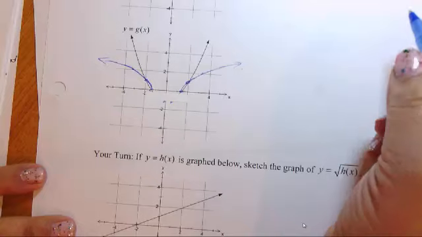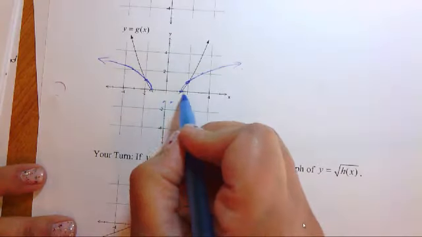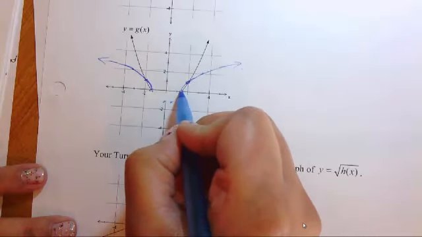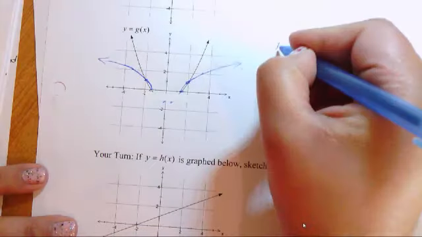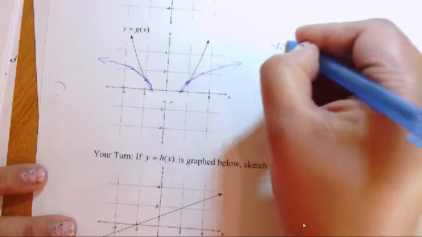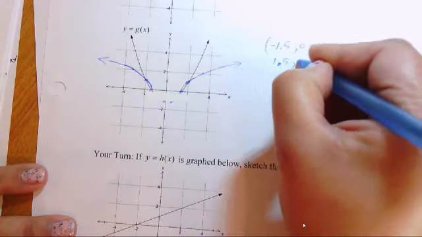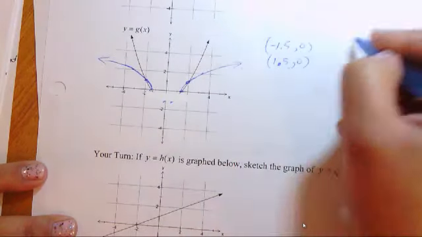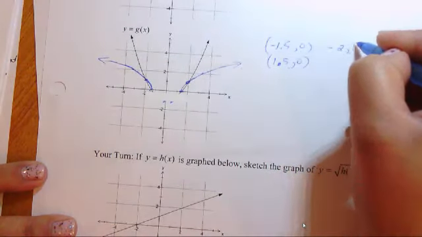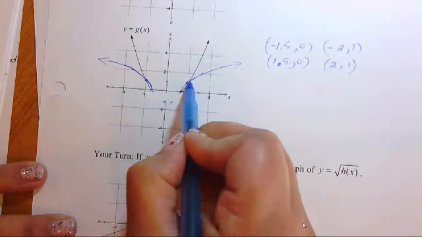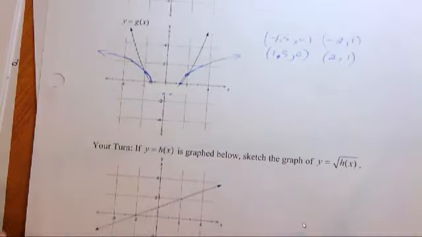So my invariant points are going to be here. That's at, let's say, (-1.5, 1) and (1.5, 1), just reading off the graph here, and (-2, 1) and (2, 1). So that's where I put these dots.